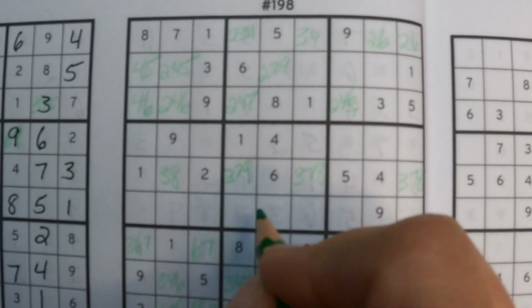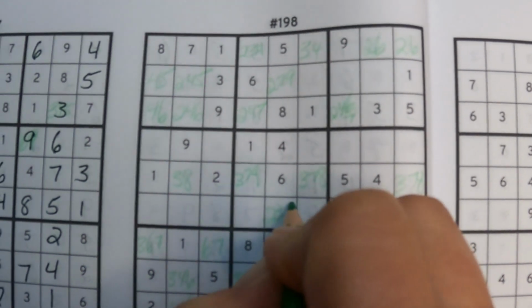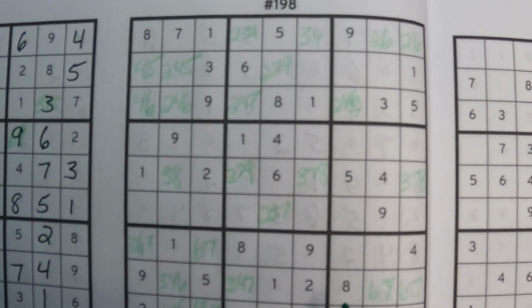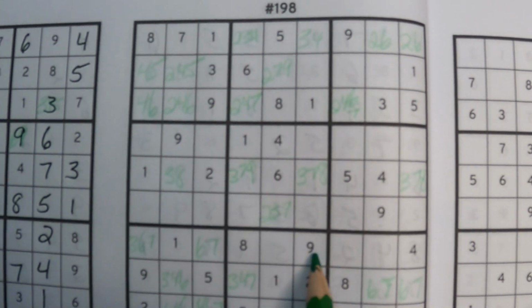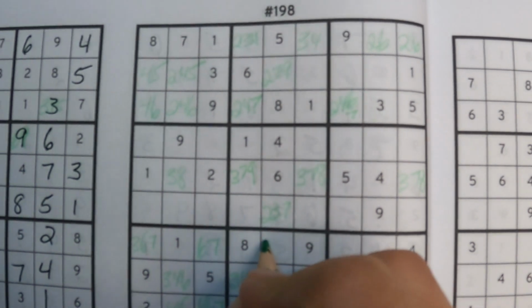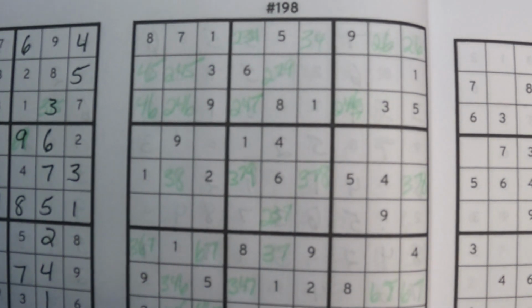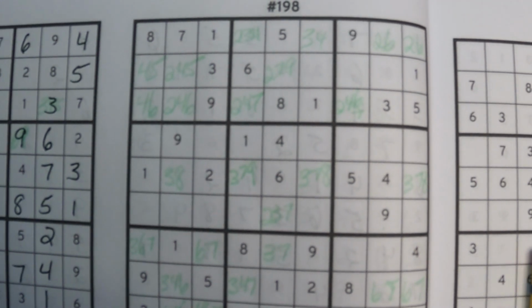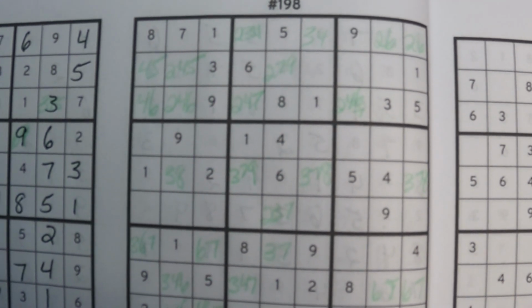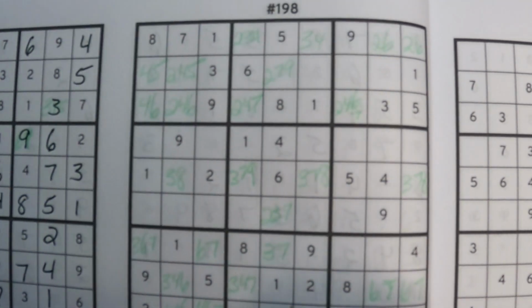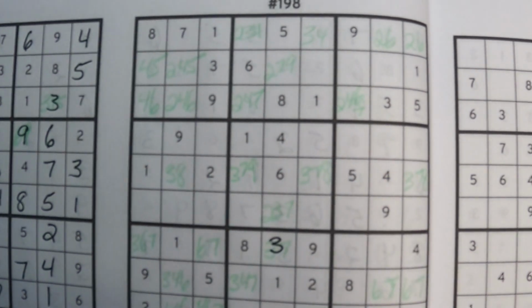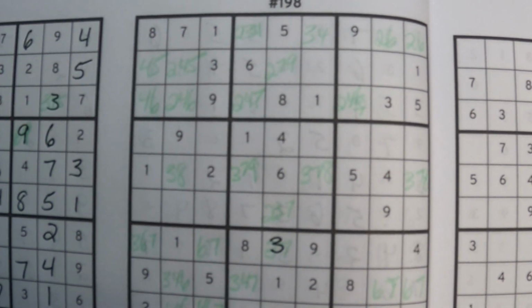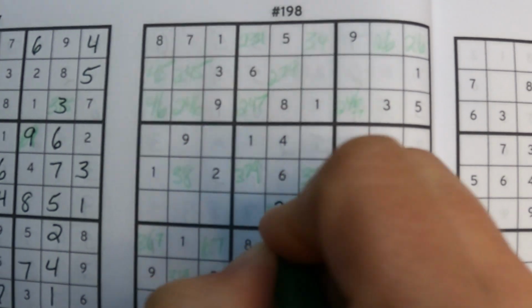The 9 here, so 2, 3, 7. 2 and 9 here, so 3, 7. 2, 3, and 9 for here, so this has to be our 7. That makes this our 3. Then that would make this our 2 and our 9.